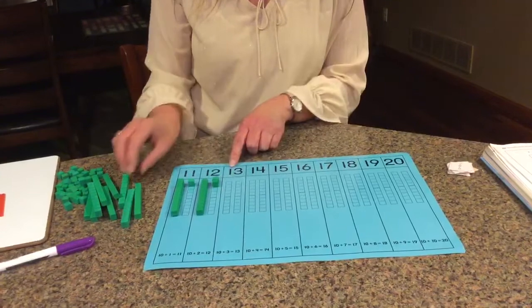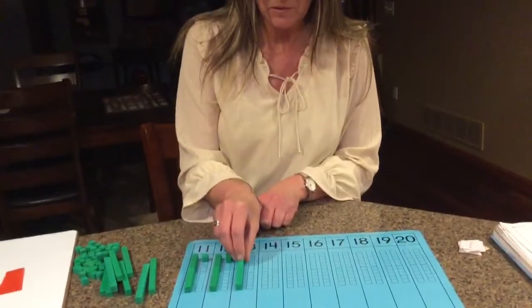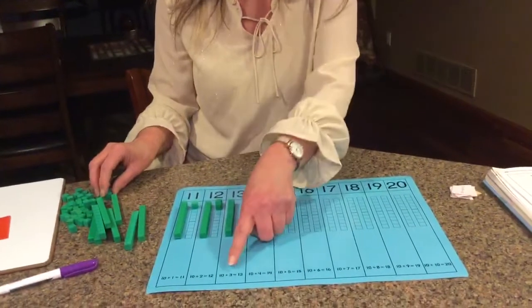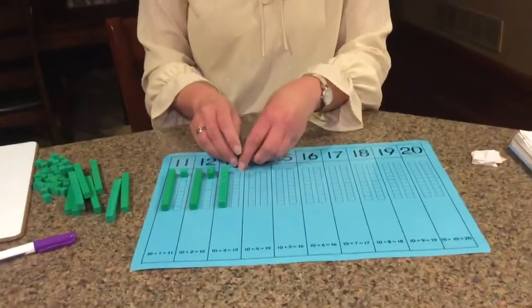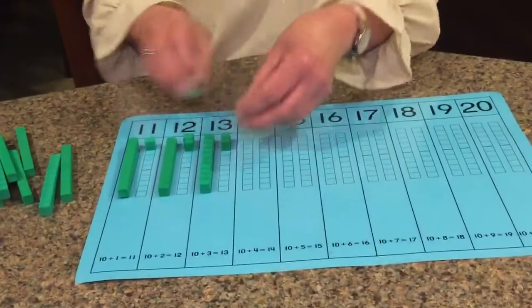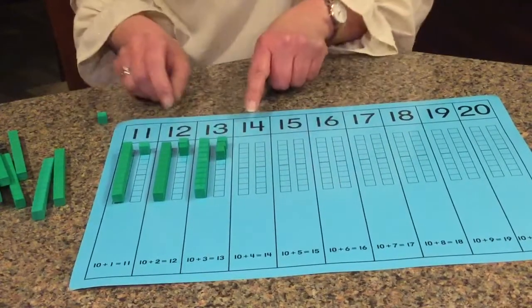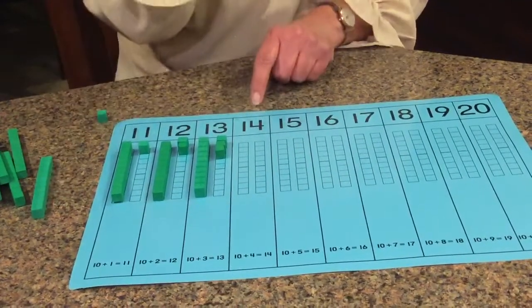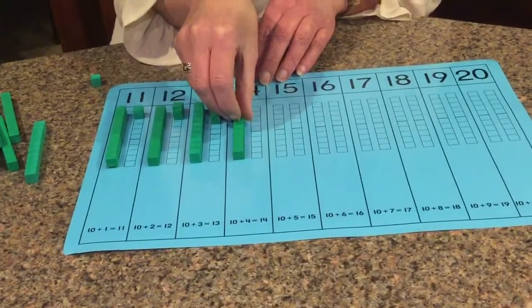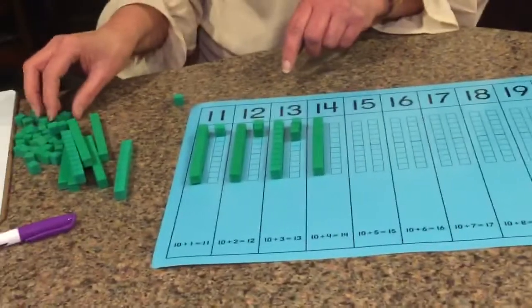It shows you we only need one group of 10, so it's 10 plus 3 more. 1, 2, 3. And then 14, 1 10. And 4 more.